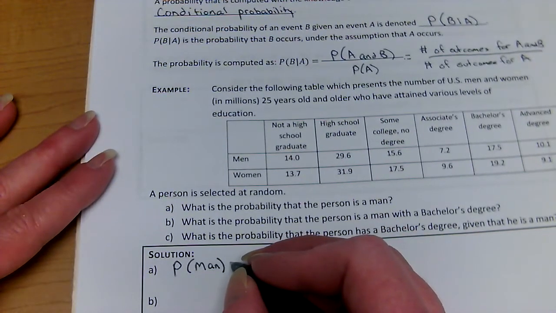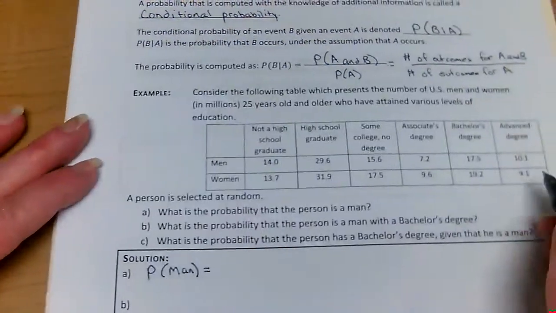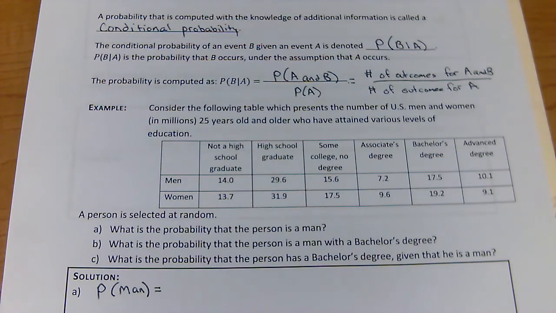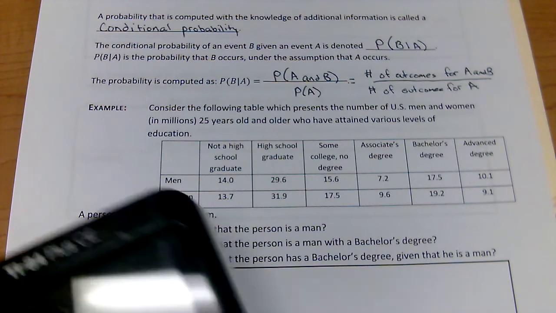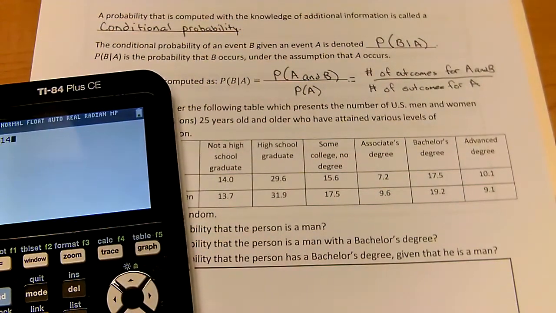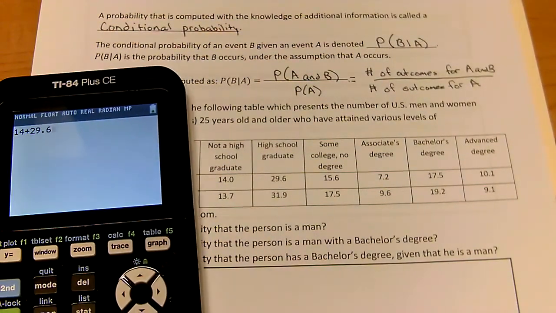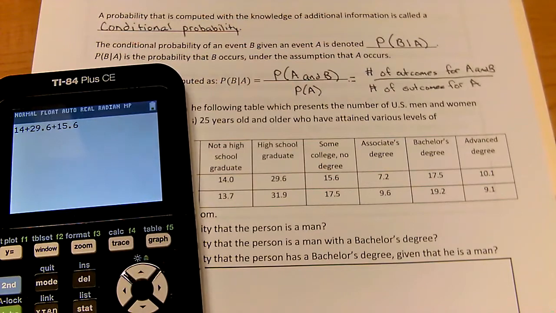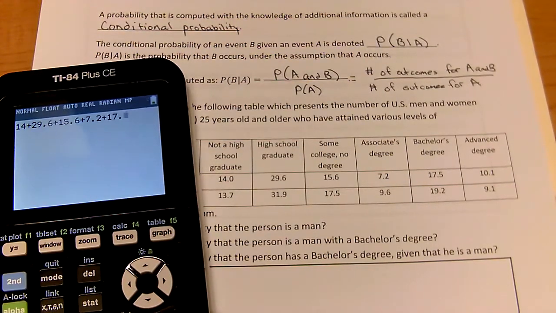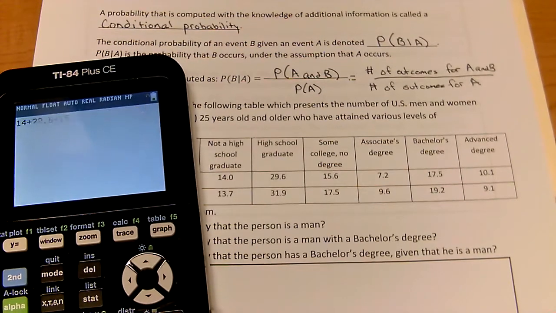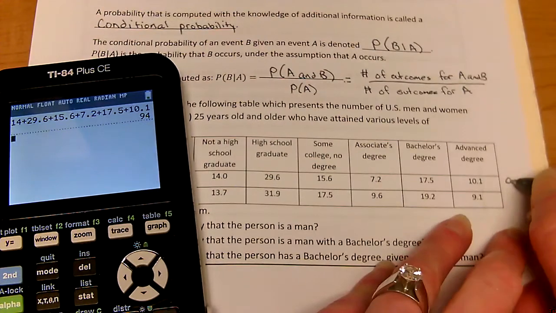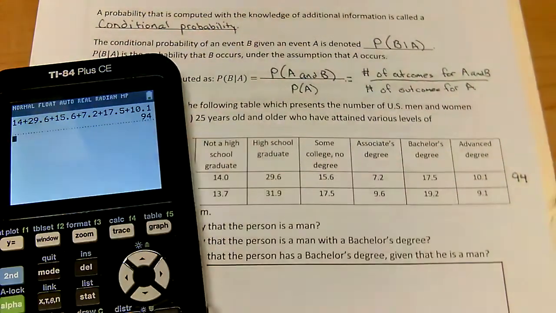we need to get some totals here. So we need to add up how many men we have, and it'd probably be good to go ahead and add up how many women so we can get a total amount. So I'm going to go down and go 14 plus 29.6 plus 15.6 plus 7.2 plus 17.5 plus 10.1, and that's 94 million that way.